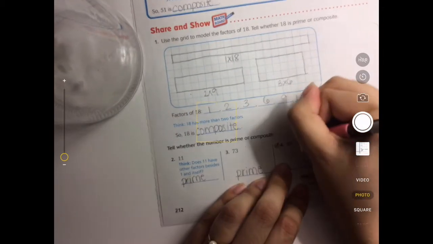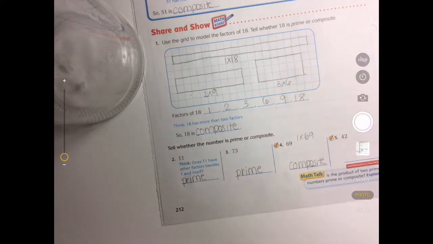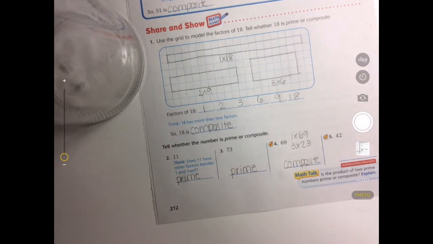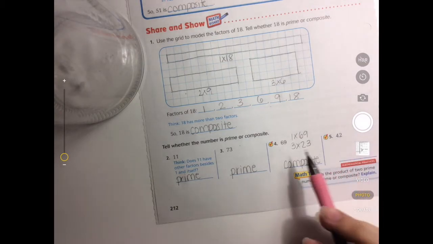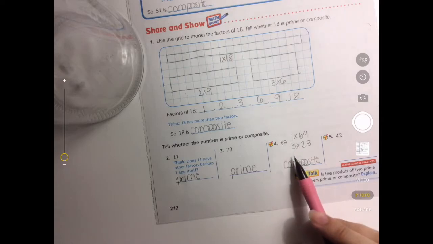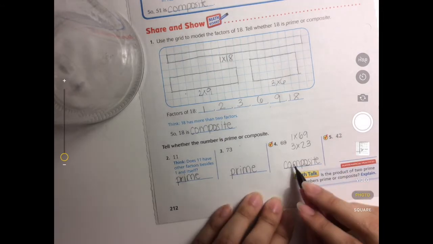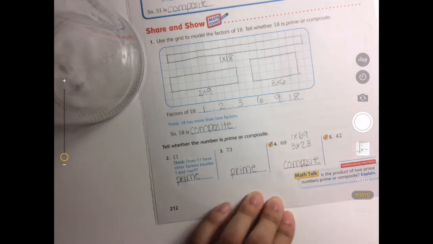Okay, so we have 1 times 69 and 3 times 23 at least. That gives us 69. I kept dividing 69 by numbers, and I found that 69 divided by 3 gives me 23. So that means it's another factor. So this is composite because it has at least 4 factors.